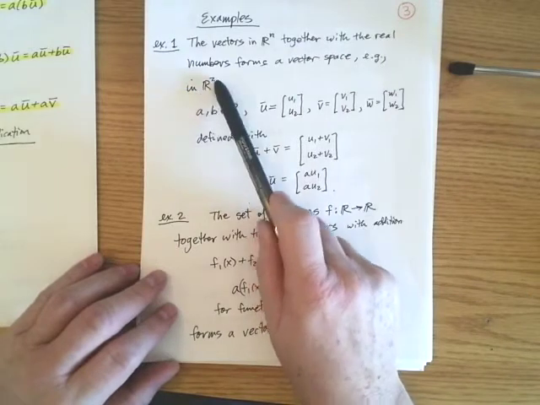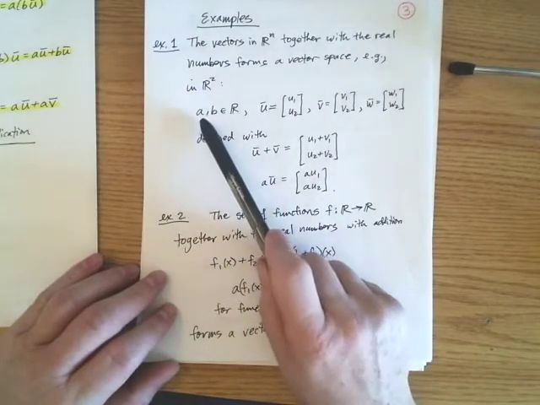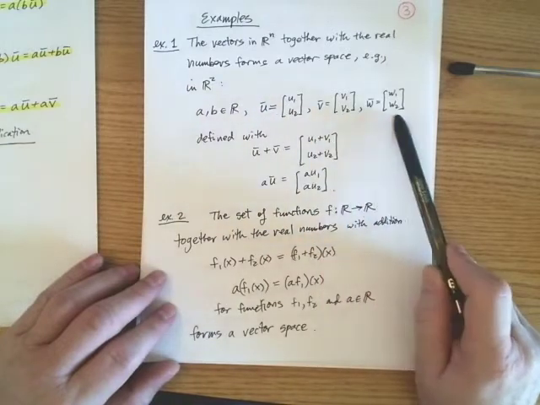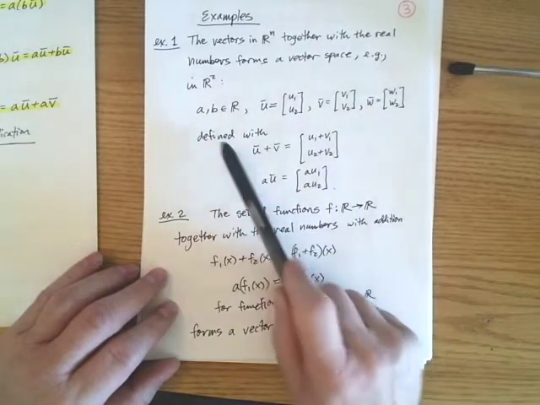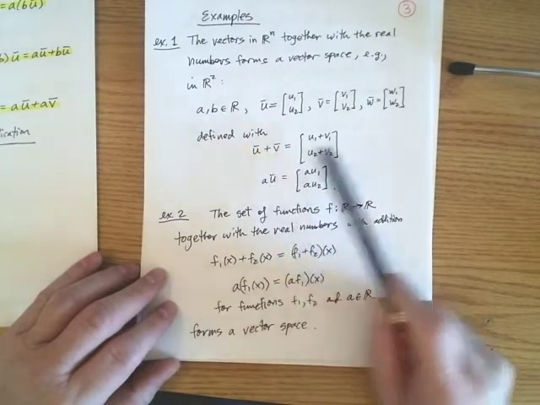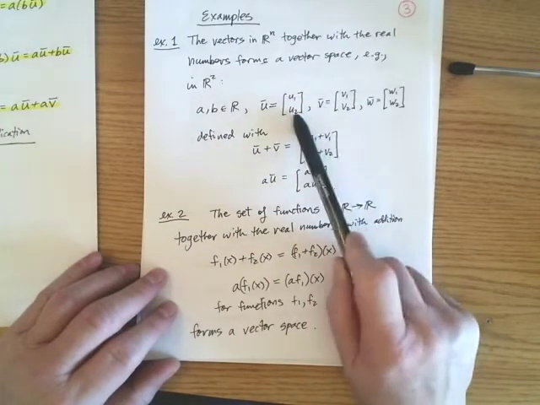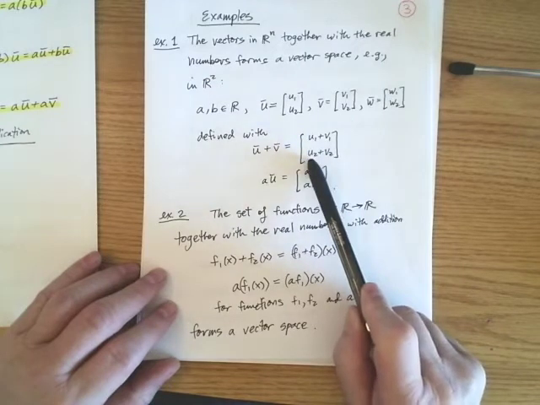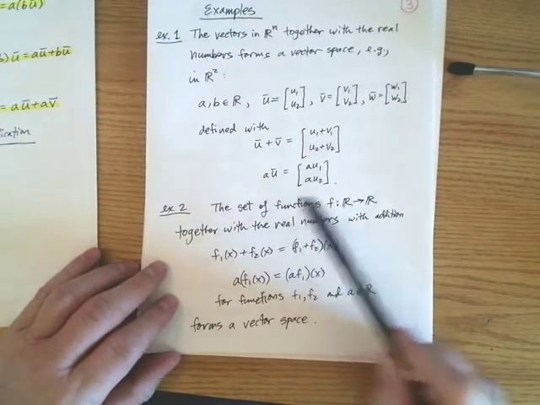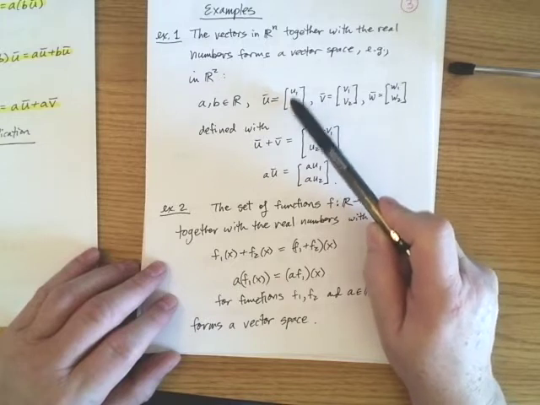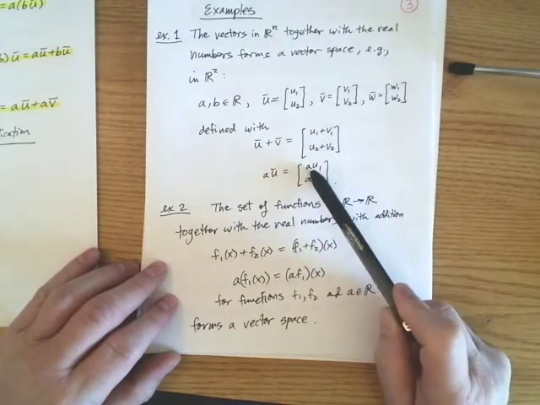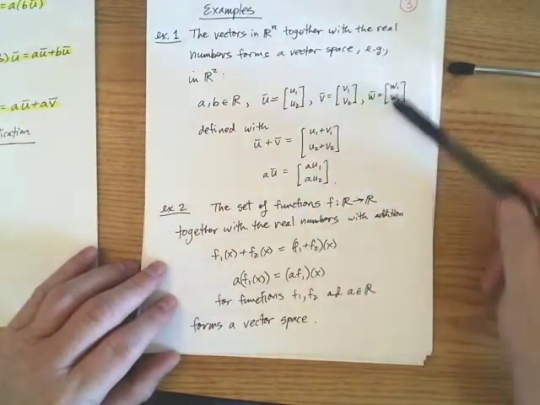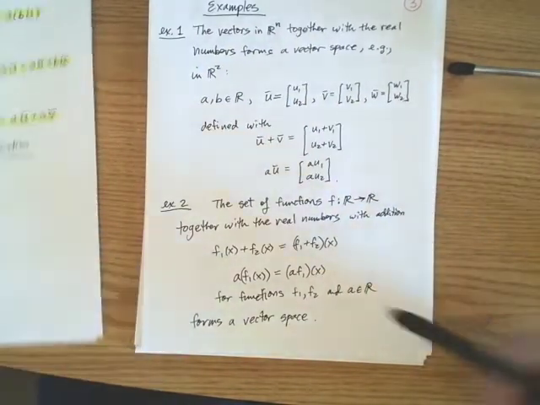For example, R squared. Suppose a, b are scalars, and I've got vectors u, v, and w like I've written here. I define u plus v as just adding these two component-wise, so that's u1 plus v1, u2 plus v2, and then the scalar multiplies on each of the components, au1, au2. This ends up defining a vector space.